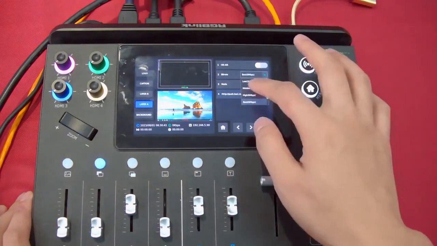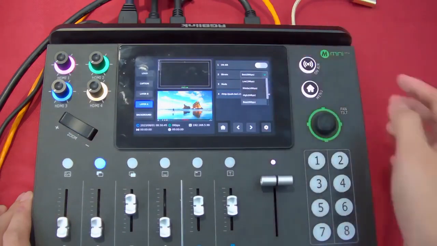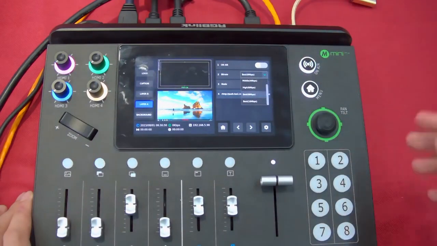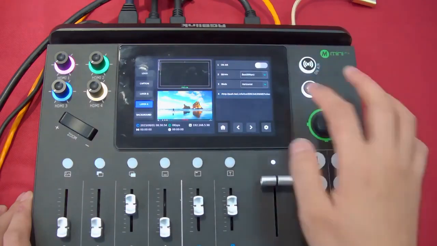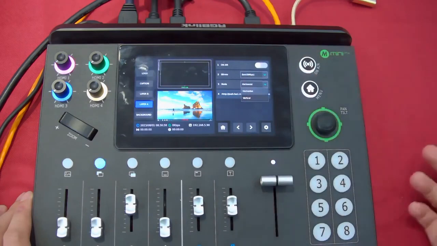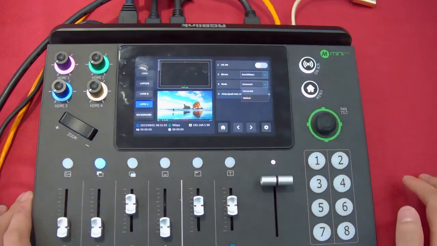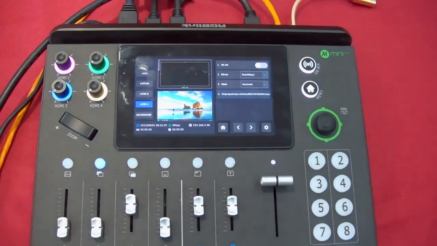You can choose from 2 megabits per second, up to 16 megabits per second. The third is the streaming mode. You have 2 options, horizontal and vertical. Horizontal is the landscape mode, and vertical is the portrait mode. It really depends on which platform you're going to stream to.